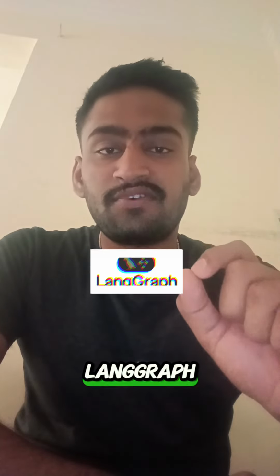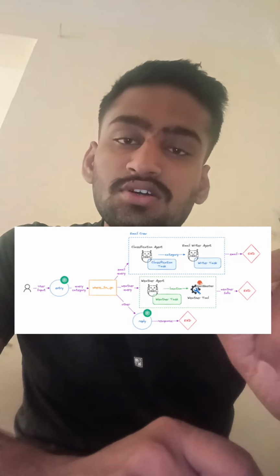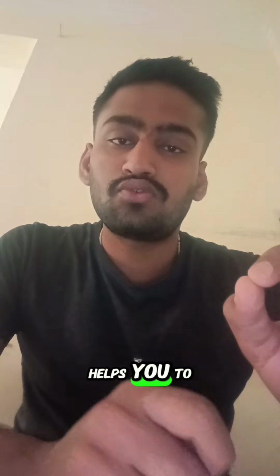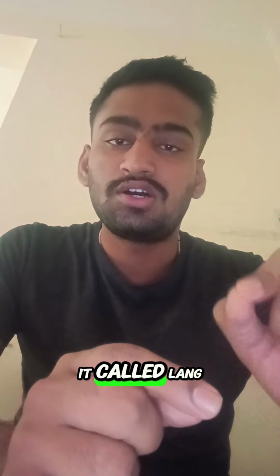Second thing is LangGraph. So the communicating part of the LLM is done. Now the part of building a workflow, or the flow of our AI agent. What LangGraph does is that it helps you to communicate with the LLM and your external tools. It gives the LLM access to an external tool which you have built, and it helps you to build a workflow of different types of nodes. A node is one part of an LLM call. So it's like building a graph. So that's why it's called LangGraph.